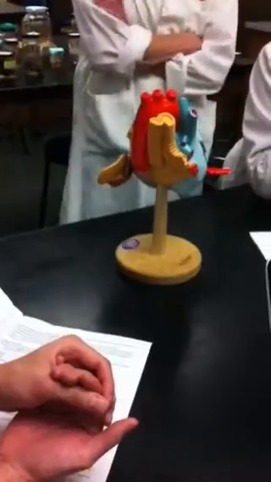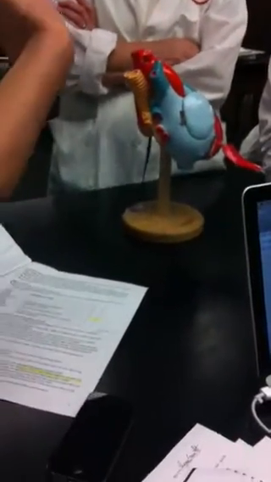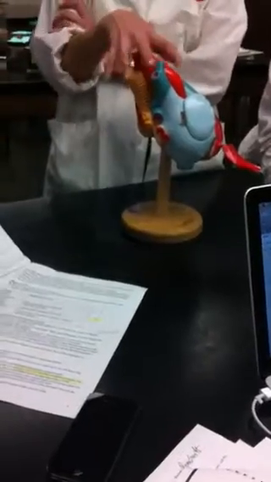The balloons, lungs, the diaphragm, the trachea, the bronchioles. And when you pull it down, the diaphragm contracts, and the lungs, the ribcage expands.